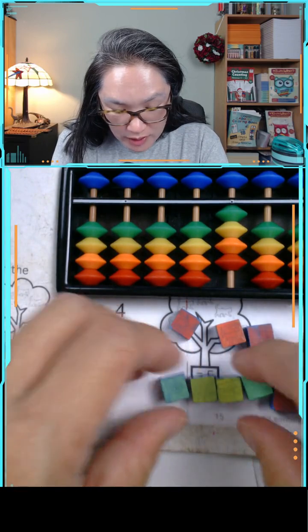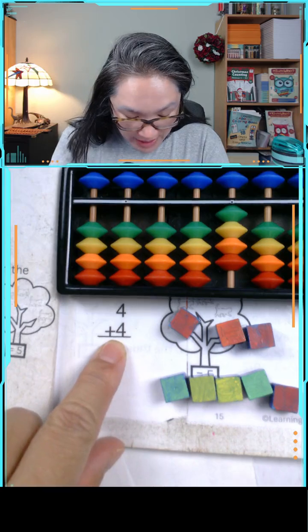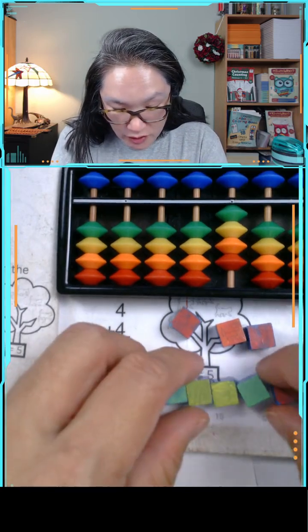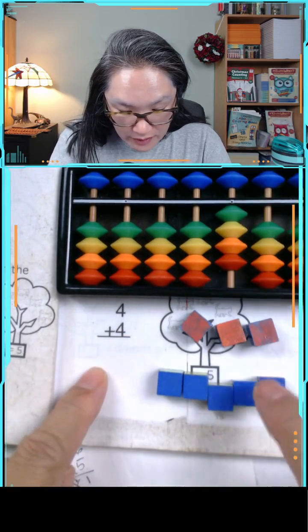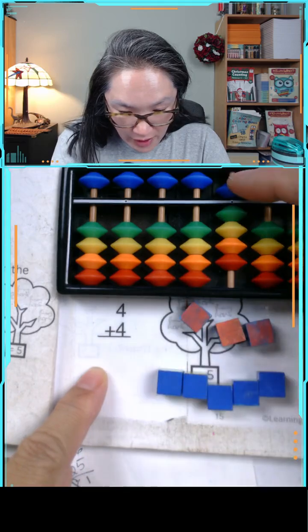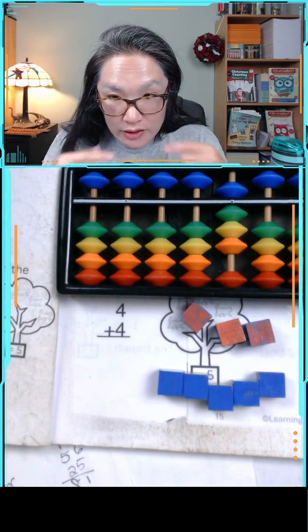The bottom one is always what we're going to do. The bottom one is where we want to make a 5. So this becomes 5. So my final answer is 8. 5, 6, 7, 8. 5 take away 1 is equal to 8. So we understand how to add.